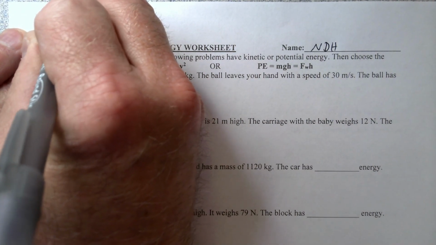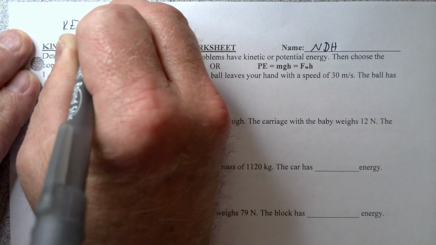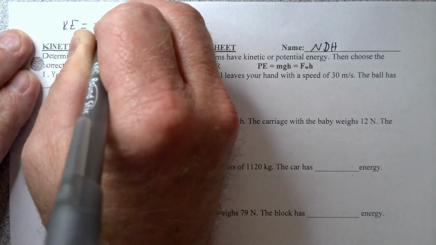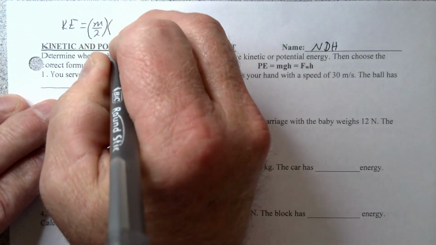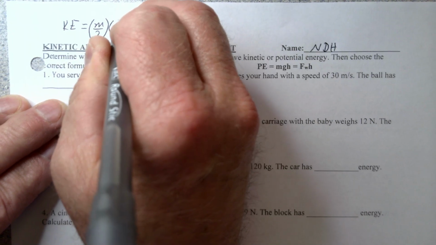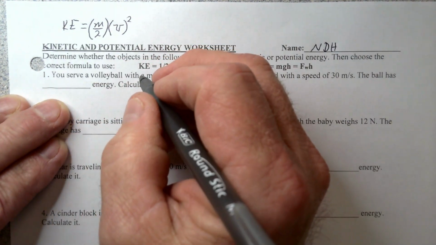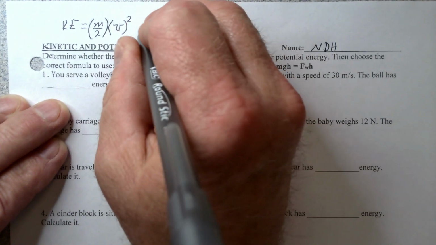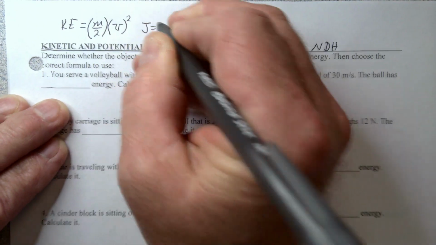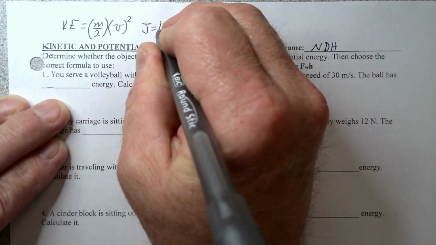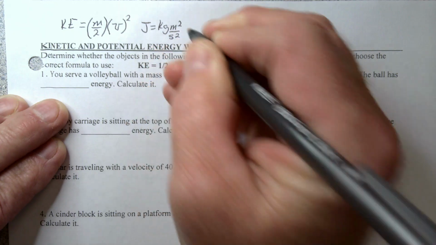So we need to know that kinetic energy, KE, is going to equal the mass divided by 2, and we're going to put that into a quantity, very much like we did our mousetrap car. And then we're going to have the velocity, which is going to be squared. So that is our first formula. We also need to know that this usually gives us the unit of joules, and a joule is broken down into a kilogram meter squared over a second squared, like this.